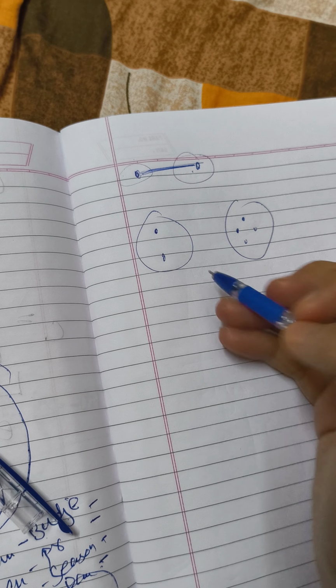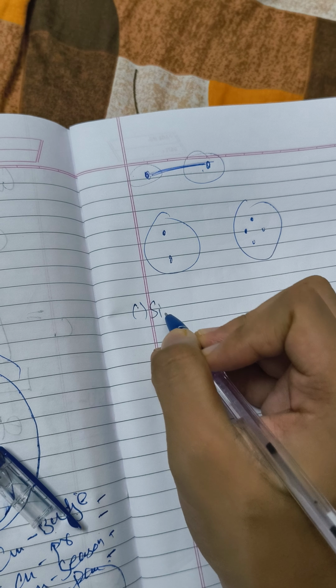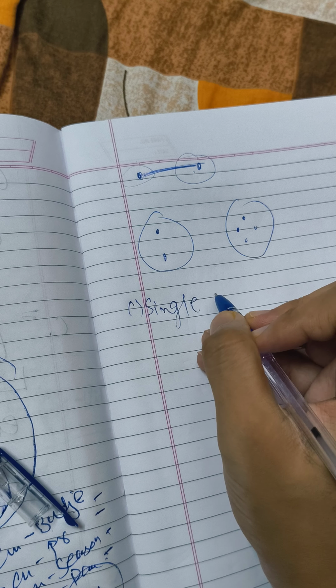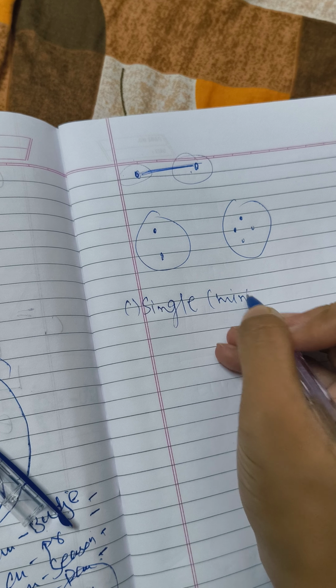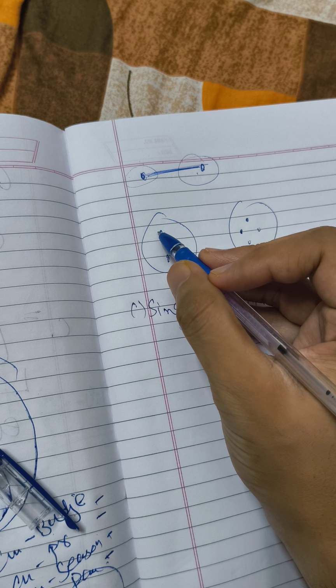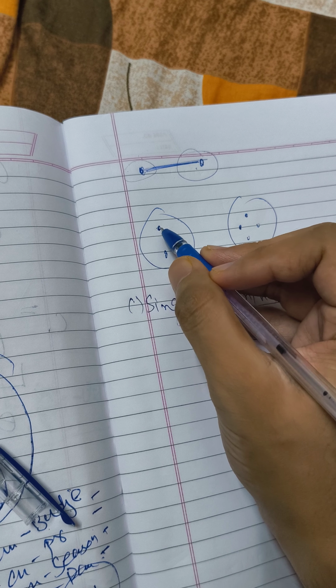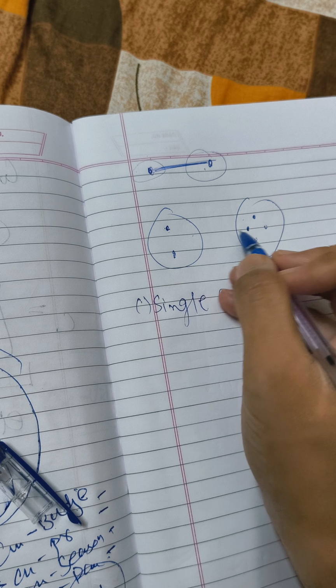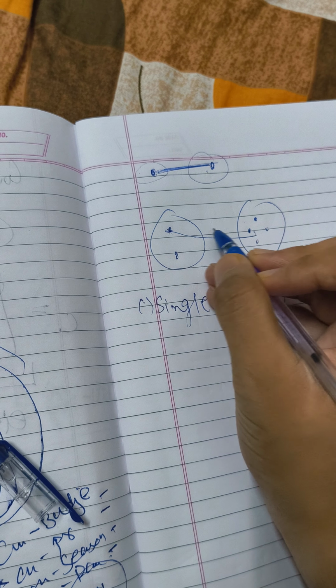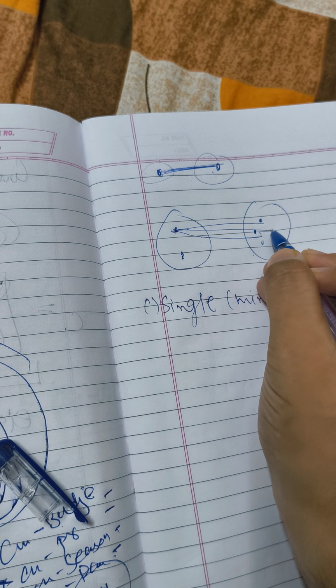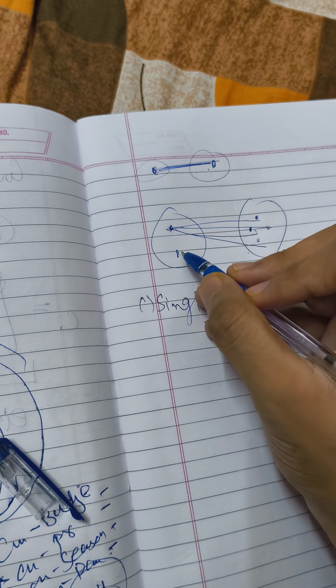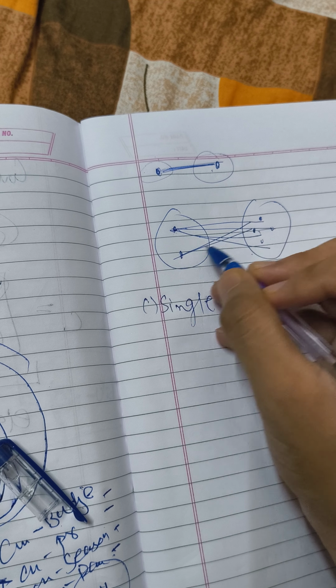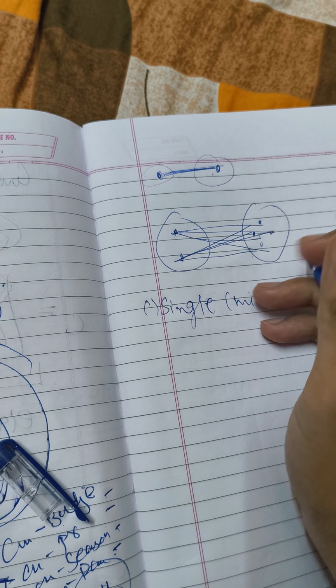The first one is the single linkage, or our minimum distance. What happens is that we find the distance of each point here from each of the points here. Like, I will measure this distance from it, also from this, also from this, and from this. Similarly, this point's distance from this, this, this, and this.